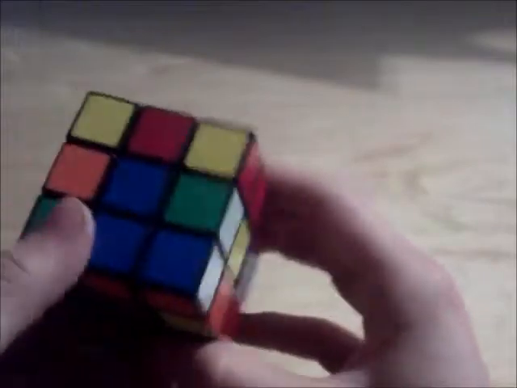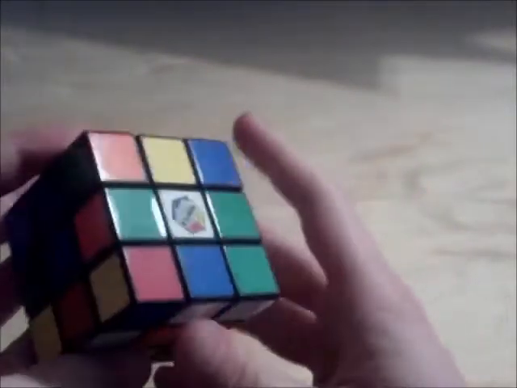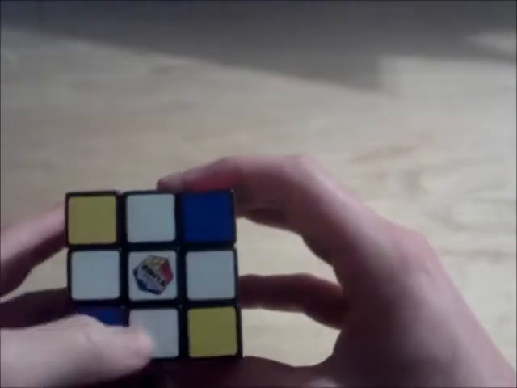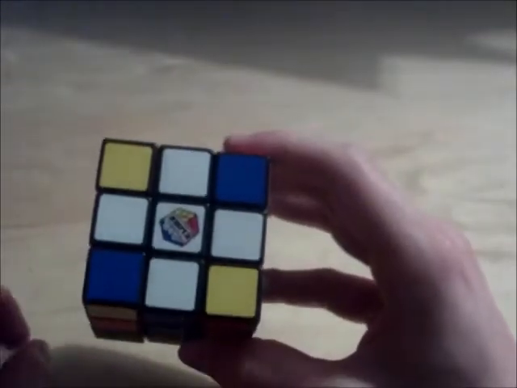Alright, so I have scrambled my cube up nice and good so we can learn how to solve it. And the first thing we're going to try and do is get the cube to look, let me just get it really quick so I can show you, like this. Hold on. Having the cross. We don't need the corners right now, so we want the cross. If you have white corners, don't worry about them right now.